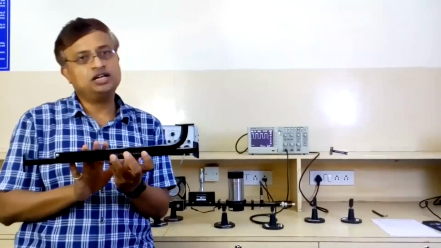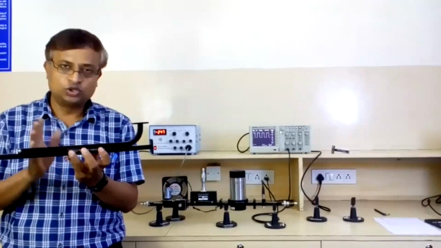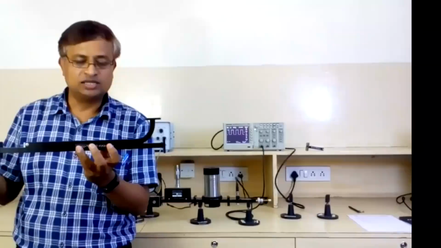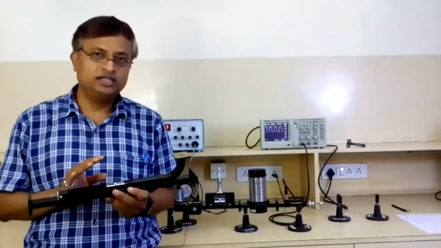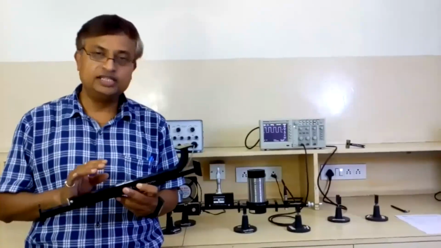Another use of directional coupler is to measure the impedance through reflection coefficient. That we will see in some of the experiment. Now let us understand what are the parameters that we can verify in this experiment.